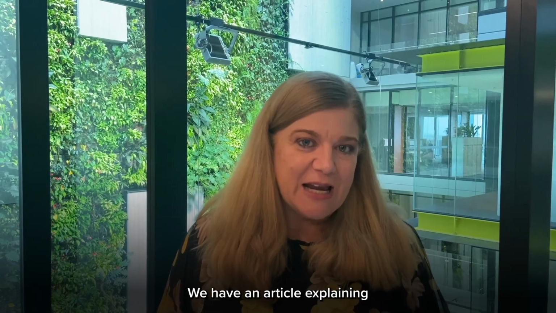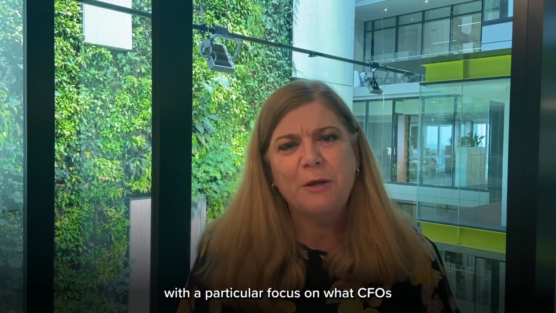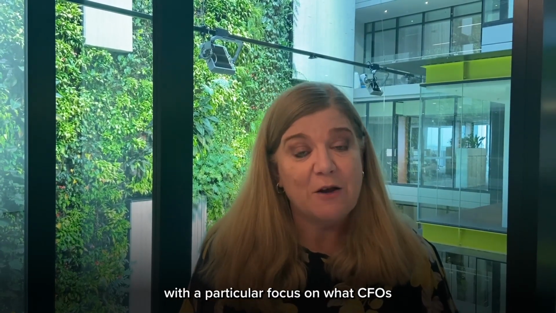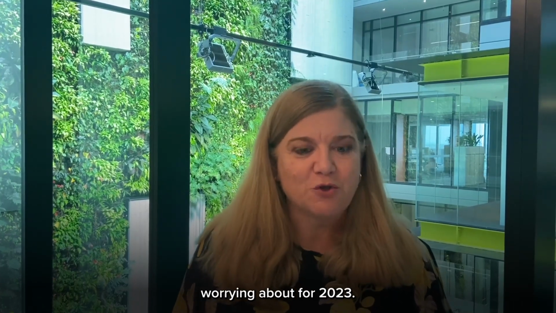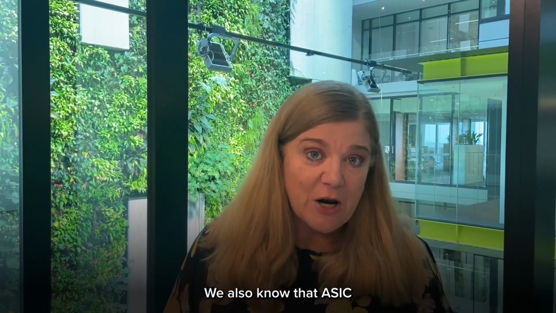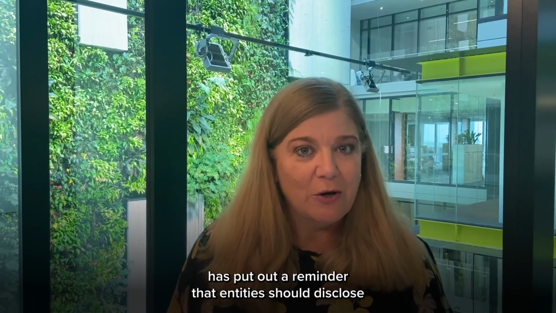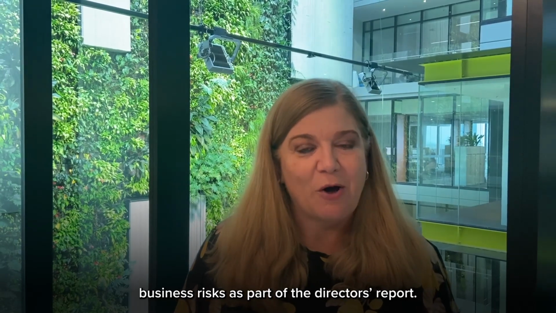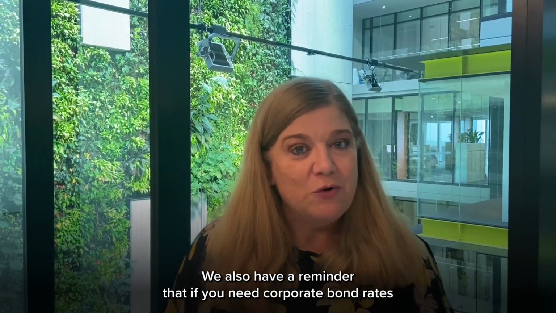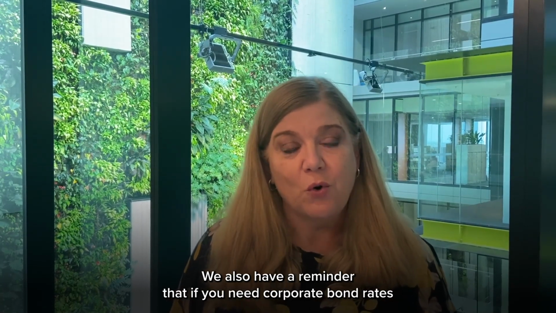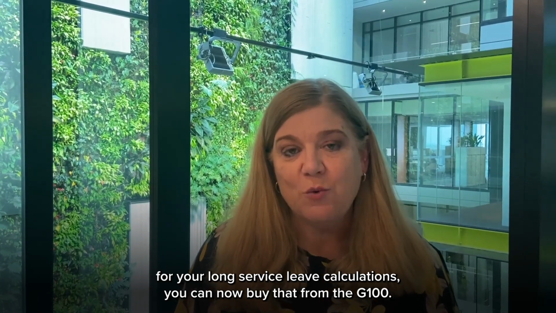We have an article explaining what's hot and what's not in 2023, with a particular focus on what CFOs are looking at and finance teams worrying about for 2023. We also know that ASIC has put out a reminder that entities should disclose business risks as part of their director's report. We also have a reminder that if you need corporate bond rates for your long service leave calculations, you can now buy that from the G100.